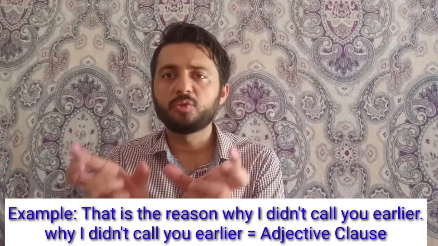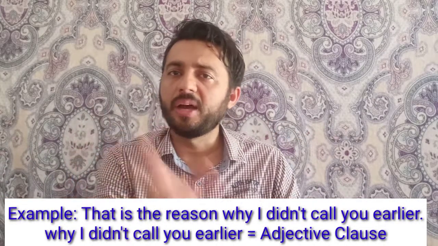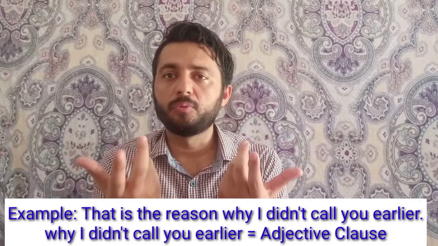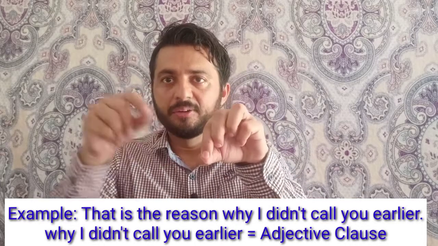Now another example, that's the reason why I didn't call you earlier. This is also working as a relative clause, that which reason, so the reason why I didn't call you earlier. So this is actually post modifying the word reason, and with this noun reason, you have further information which supports the reason.